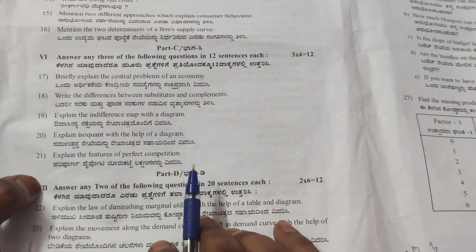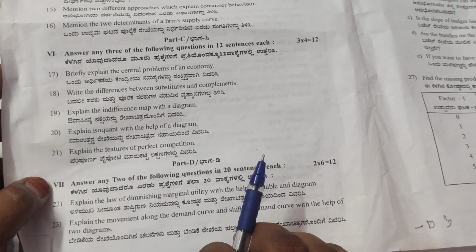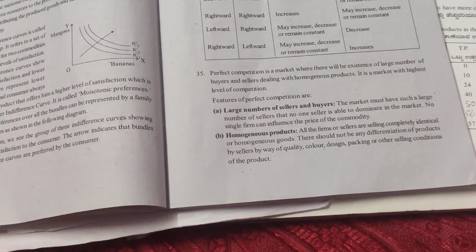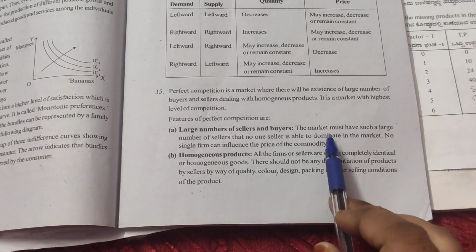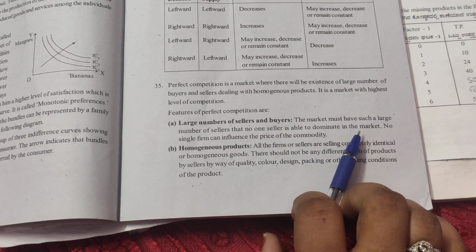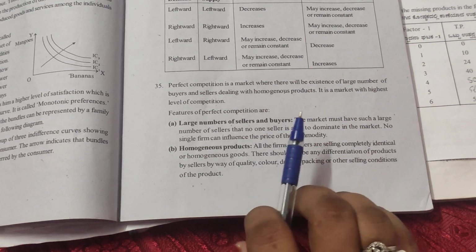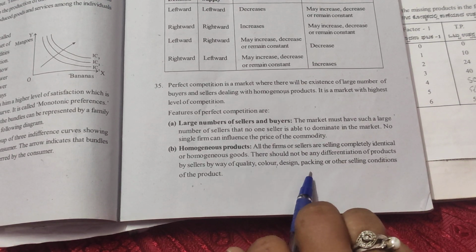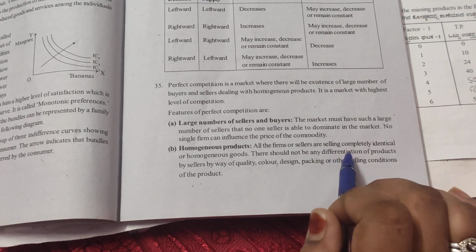Explain the features of perfect competition. The features of perfect competition are: it has a large number of buyers and sellers. The market must have such a large number of sellers that no one seller is able to dominate the market. No single firm can influence the price of the commodity. Homogeneous product, it means they will be selling the same type of product, which will be identical. The quality, color, design, packing, everything will be identical and there will be no difference.